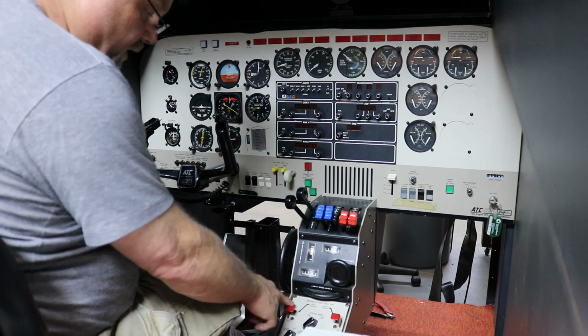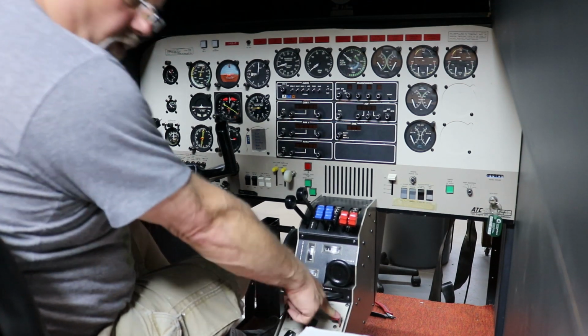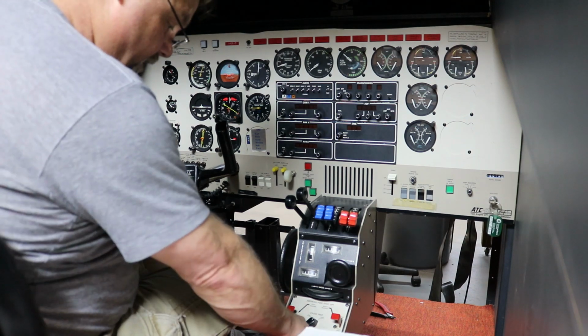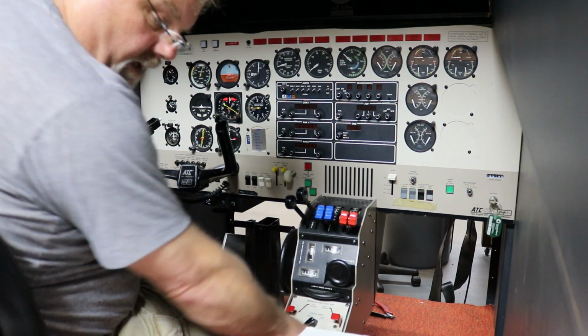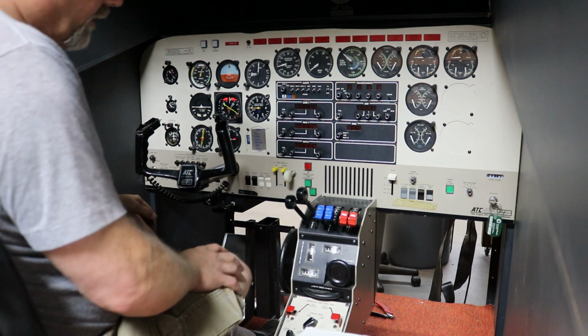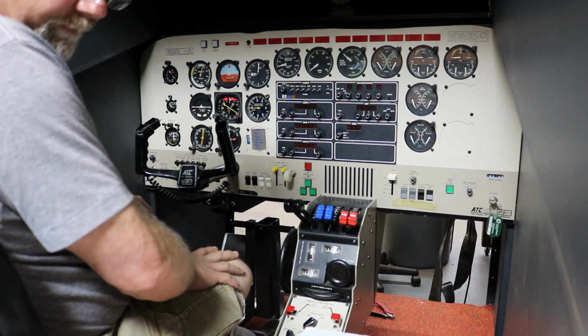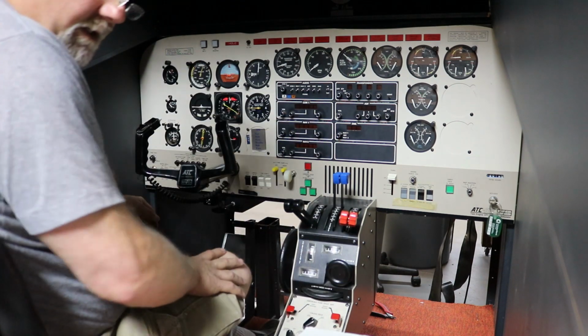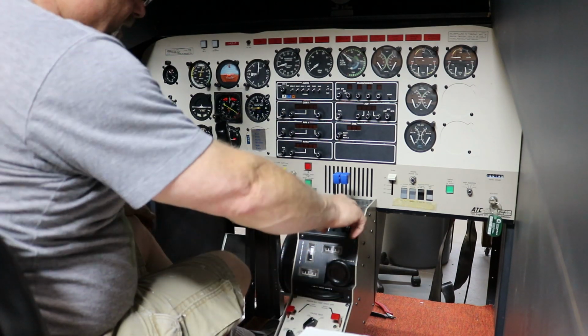The left cutoff is push. Right cutoff is push. Left fuel select is off. Right fuel select is off. The power quadrant, left and right throttles are closed. Left and right prop is max. And left and right mixture is in cutoff.